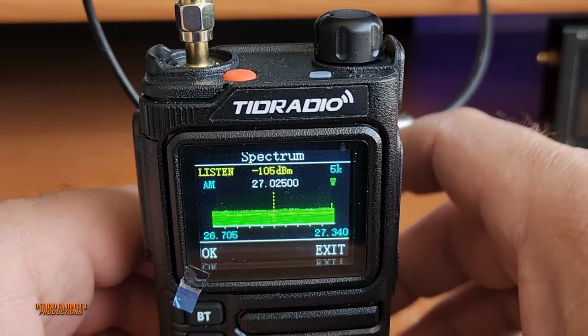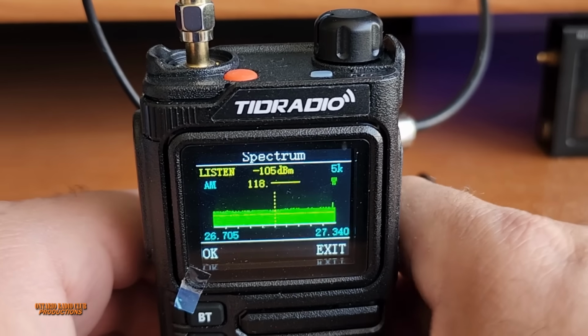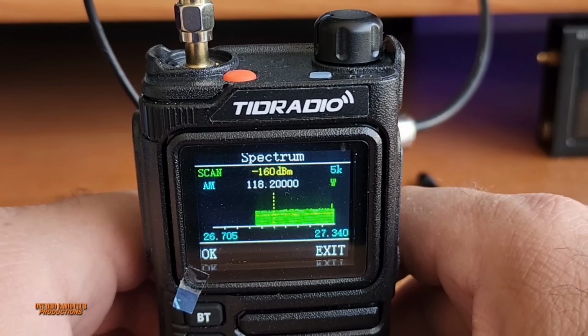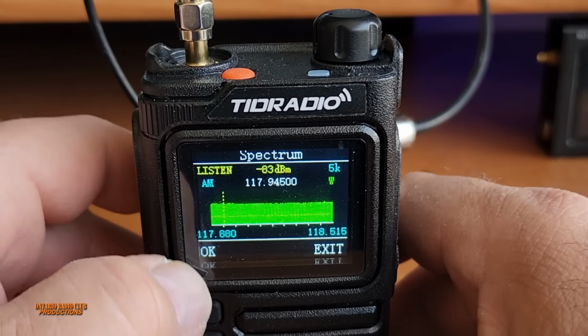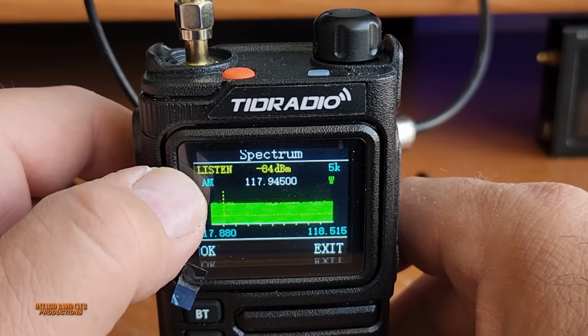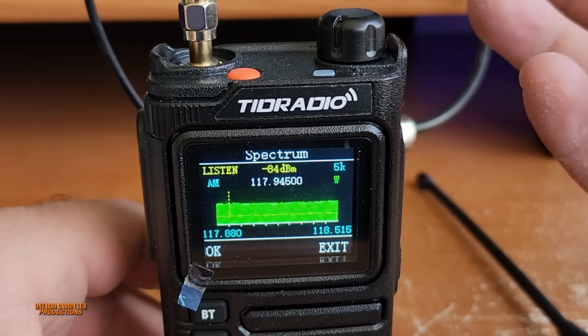So if I was now to go to the air band, since I'm on AM, I will do 118.200. And again, because I lowered the threshold, I'm picking up another noise here on 117.4. But you get the idea.